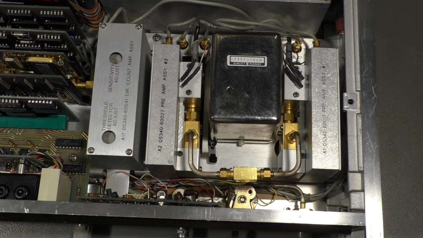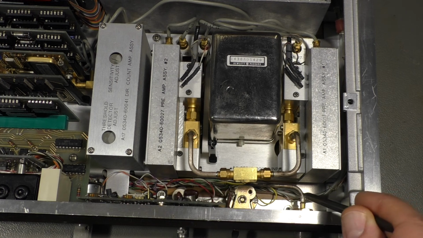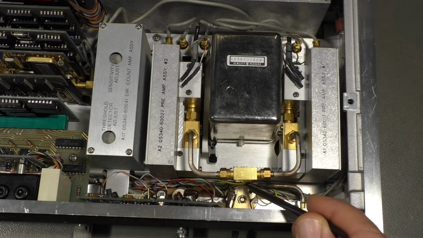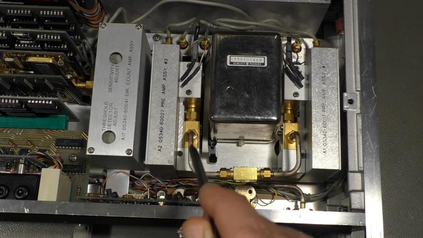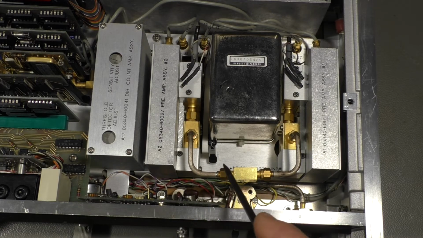Well, so that's the part where all the magic happens. Here we have our universal input that goes in here, comes up to this power divider that divides the signal into two different directions.